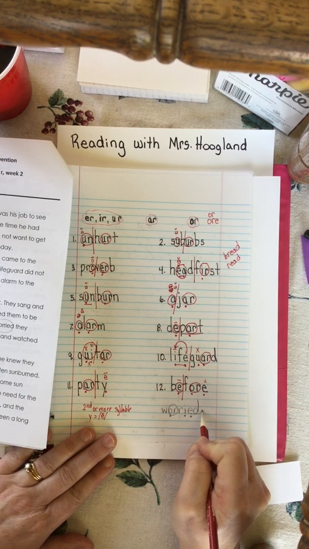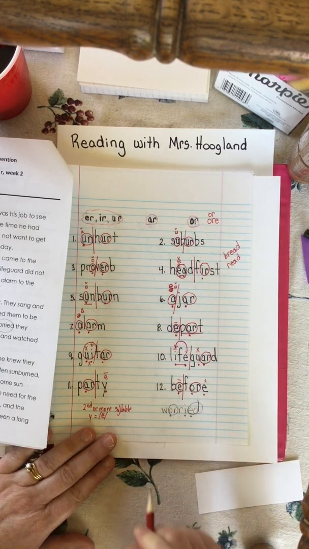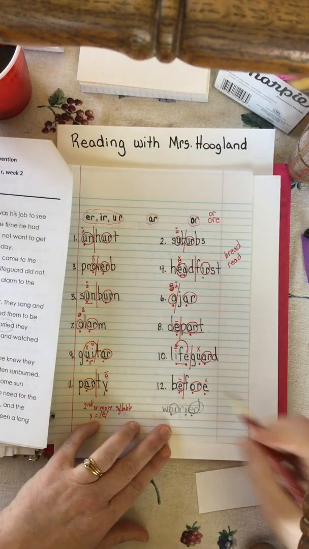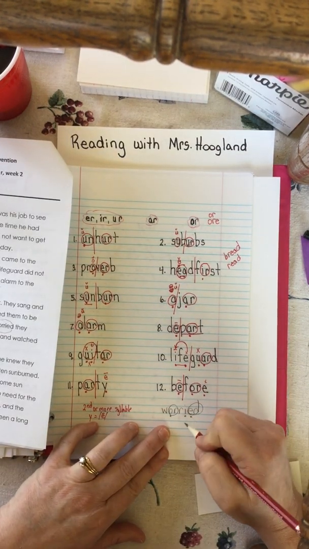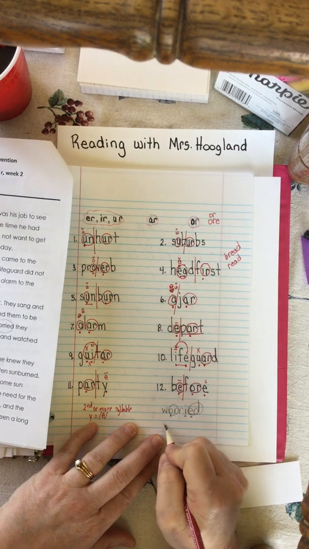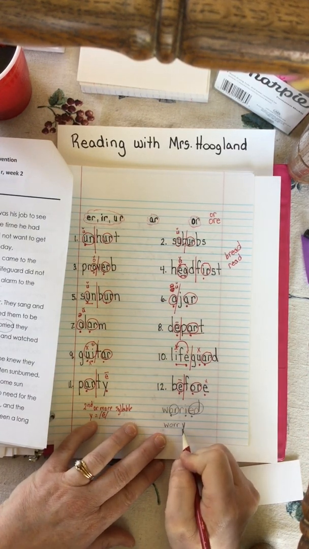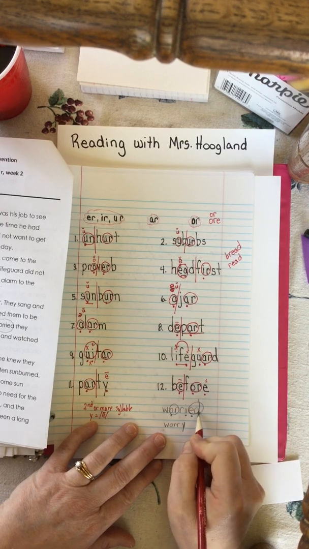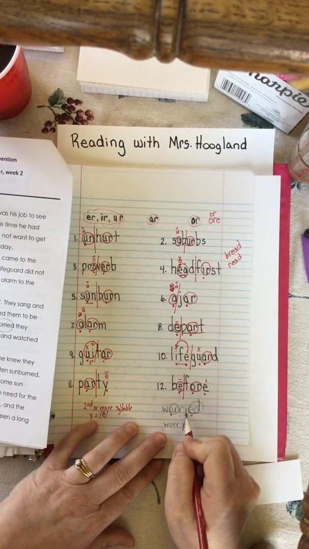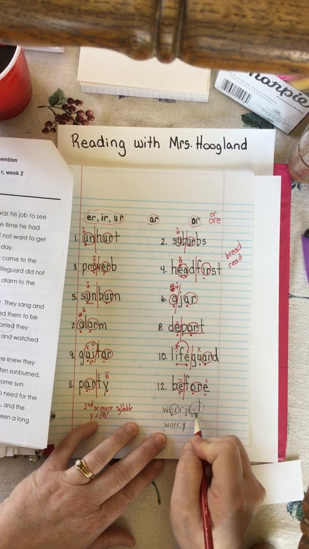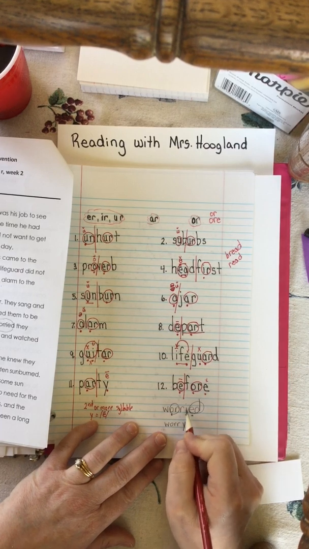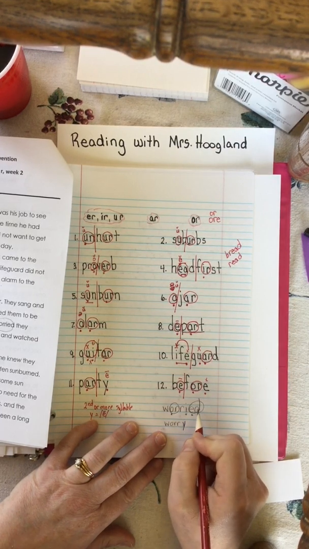I know that E-D is a suffix at the end of the word, so I know that this word is going to be worry, but they're making it in the past tense form. So now they're dropping the Y and adding an I, and then the E. They're substituting an I for the Y, and then they're adding an ED.